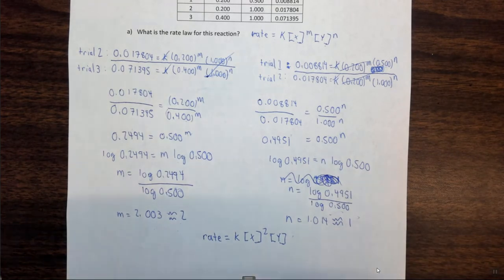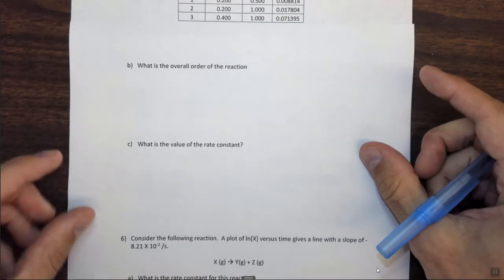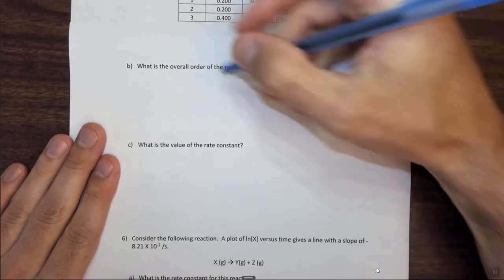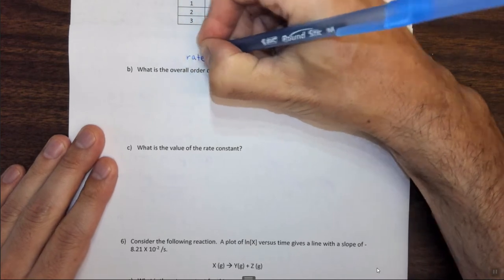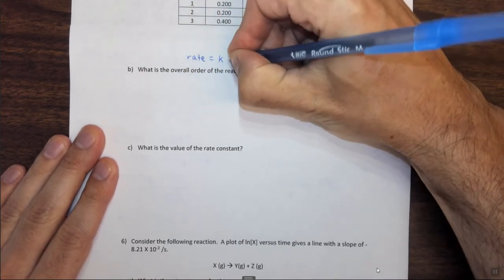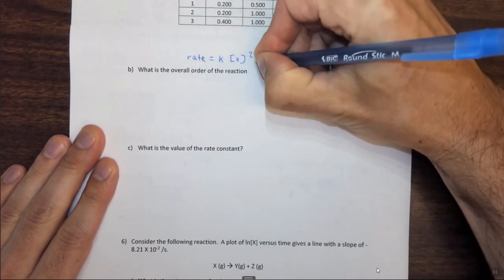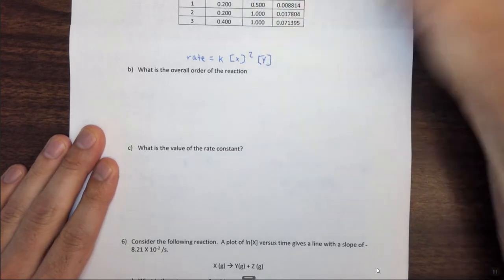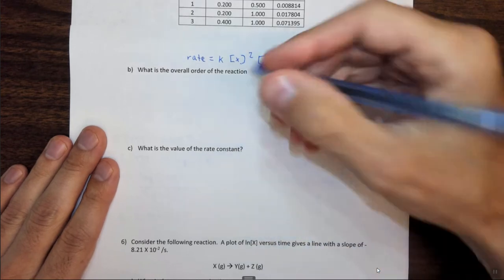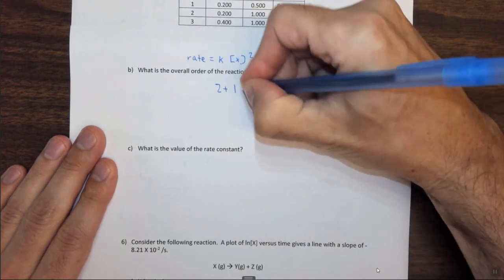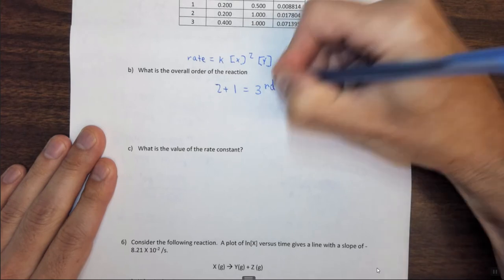Now let's look at the next question. What is the overall order of this reaction? Well, again, the reaction is rate equals k, concentration of x squared, concentration of y. So the overall order of the reaction is second with respect to x and first with respect to y. So it's 2 plus 1, which equals third order overall.